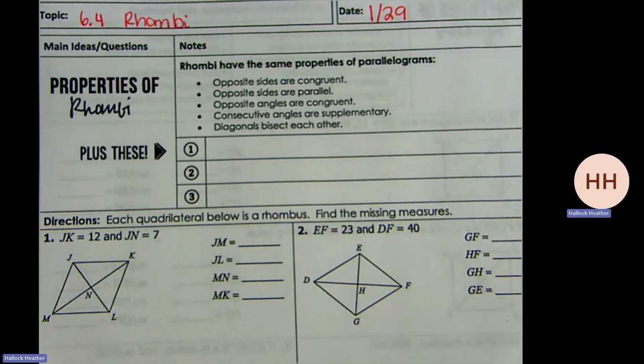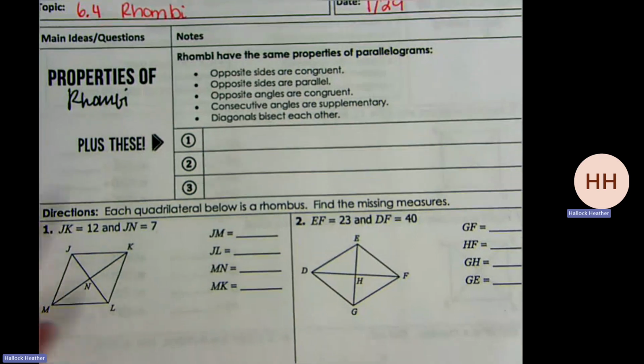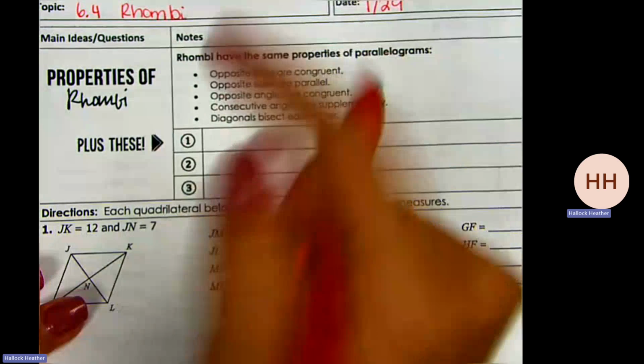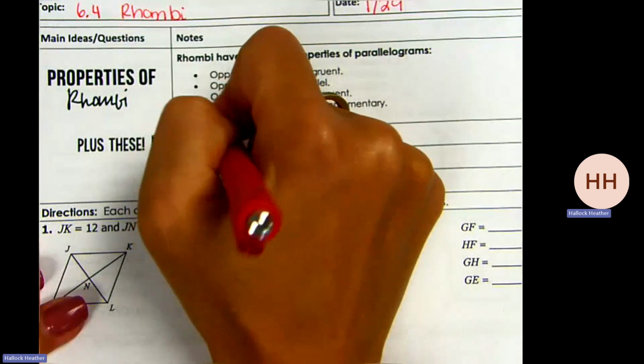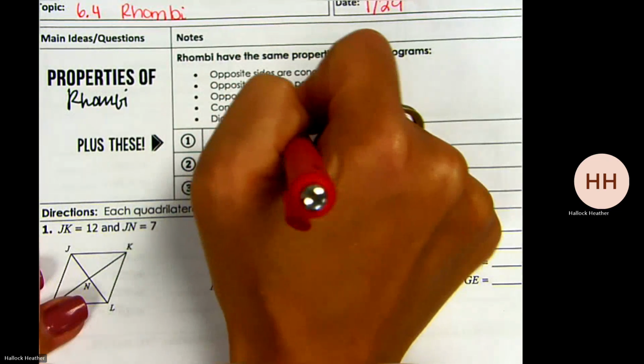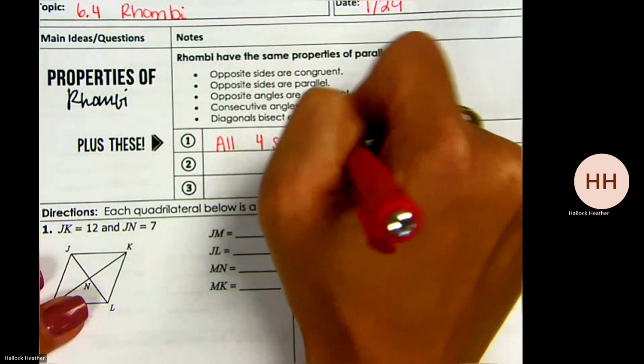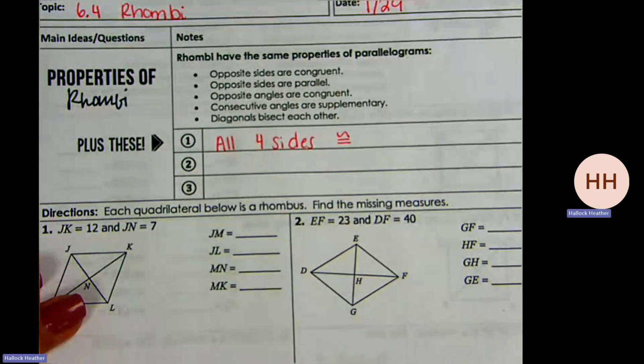The two new things that we are adding for this is, first off, a rhombus is like a zesty square. Okay. So it's like a square, just squished a little bit. So the first thing is that all four sides are congruent. They are congruent to each other.